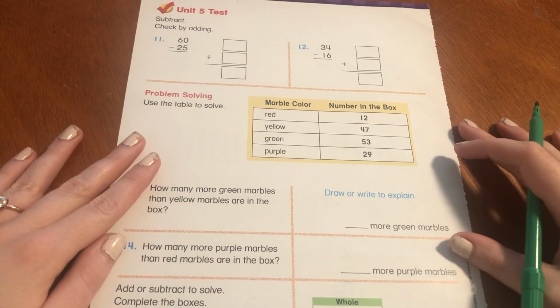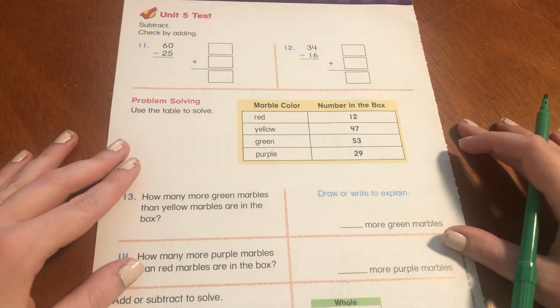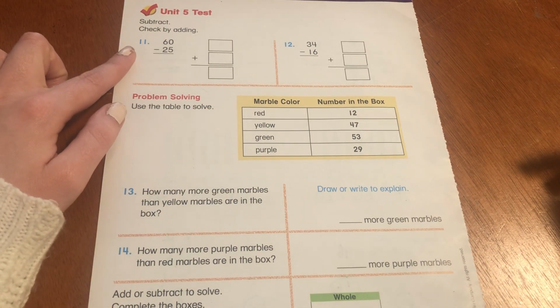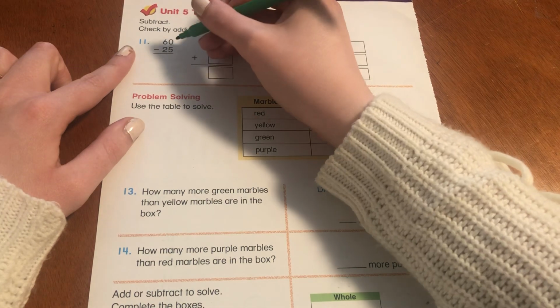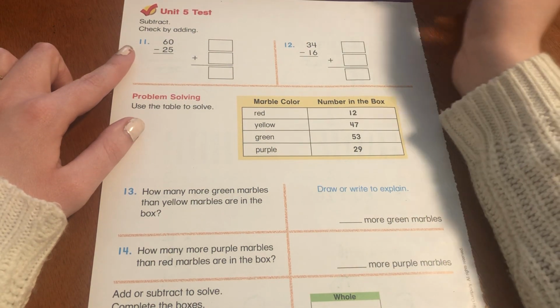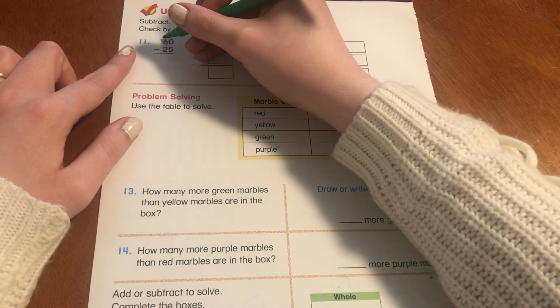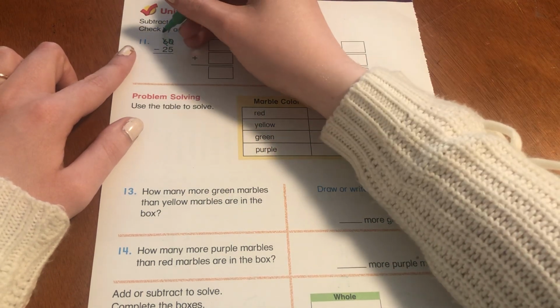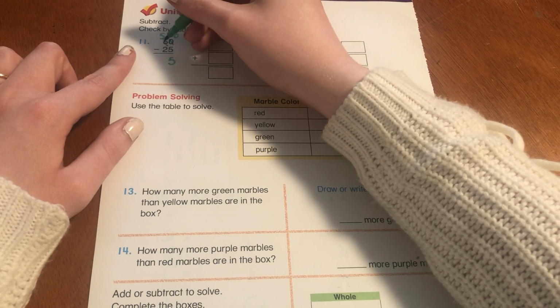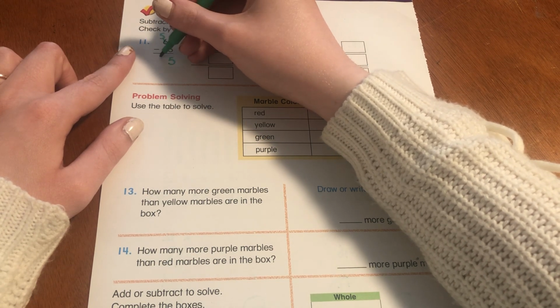Nice. All right, check by adding is what we're going to do now. So 0 minus 5, can't do that. So I'm going to have to regroup here. 5 and 10. 10 minus 5 equals 5. 5 minus 2 equals 3.